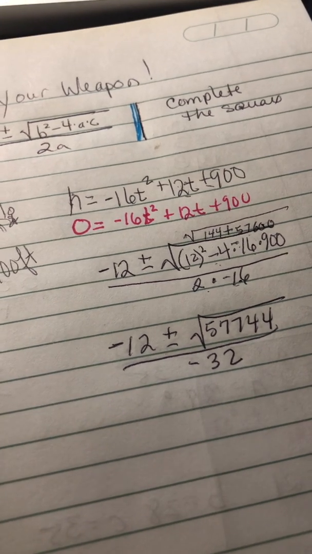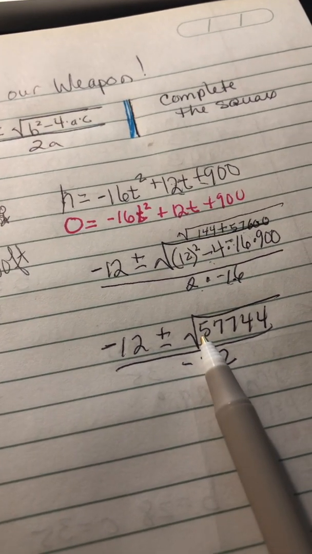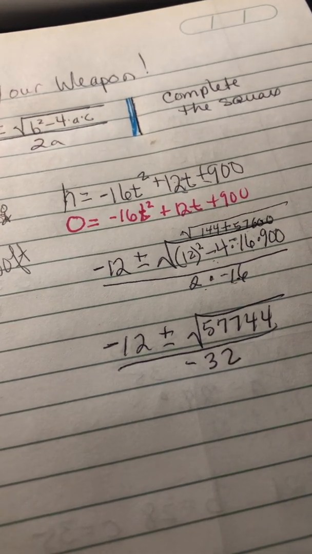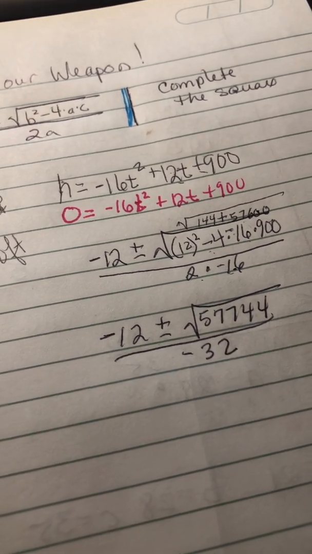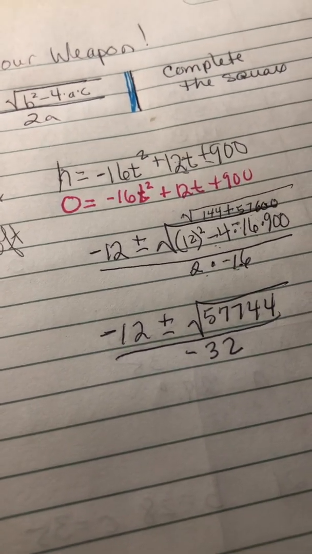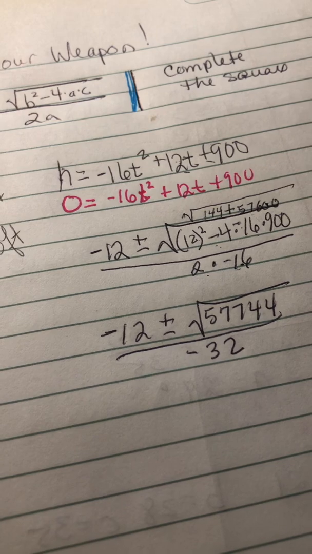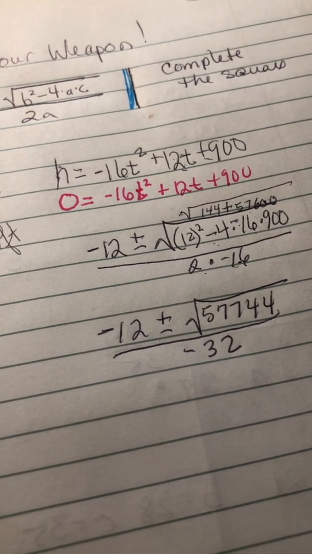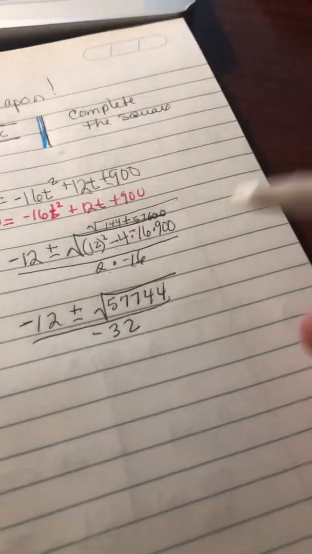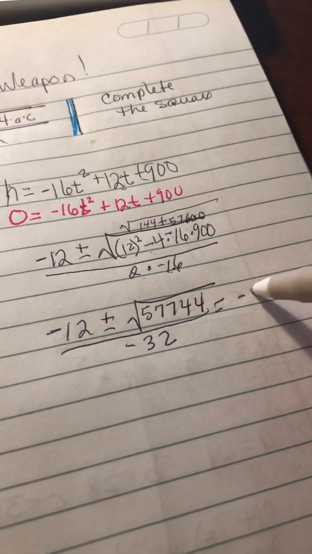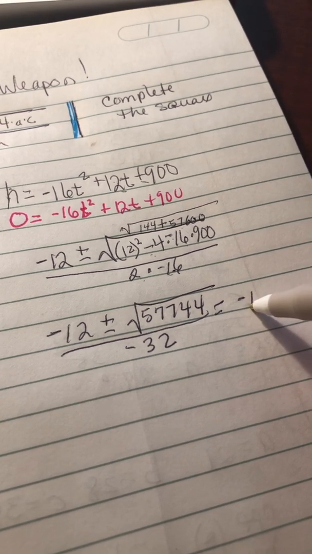All right, so let's find out what this is. We'll do the square root of that number, and it comes out to, I said to round to 1 decimal place as needed. I would do that at the end. I'm going to give it a few more than that to be a little bit more accurate.